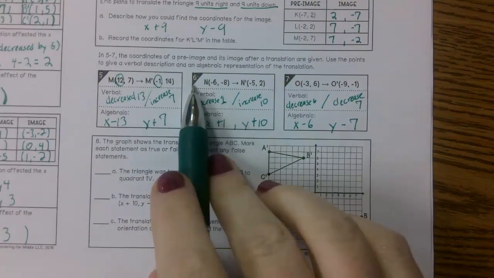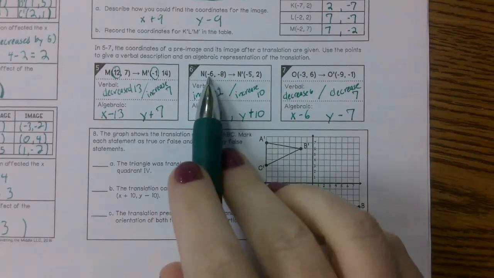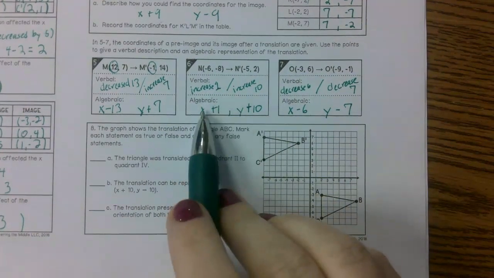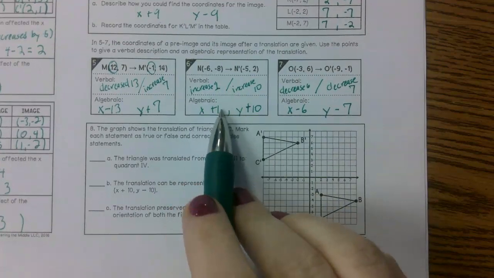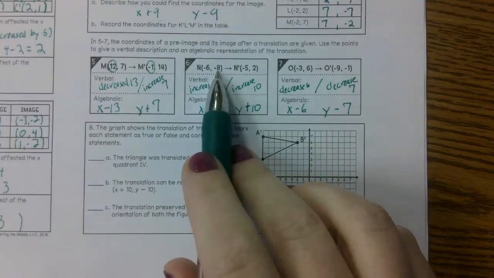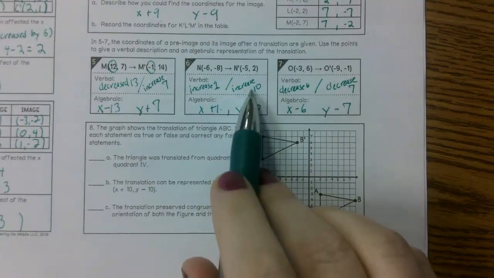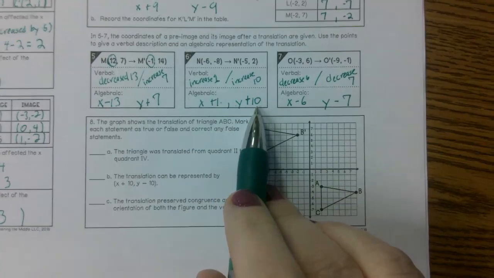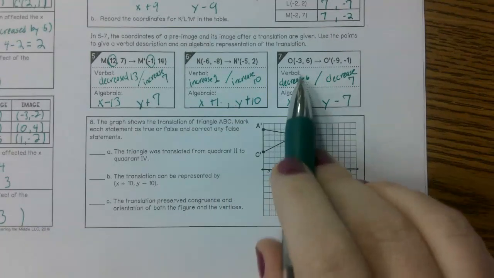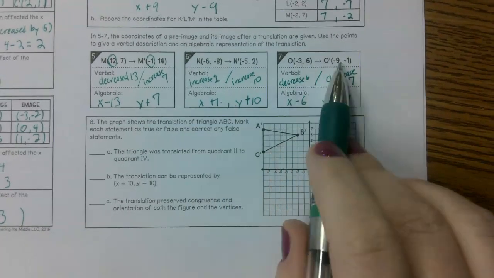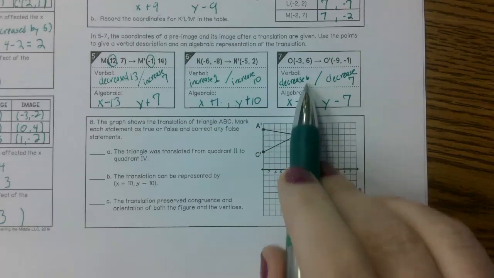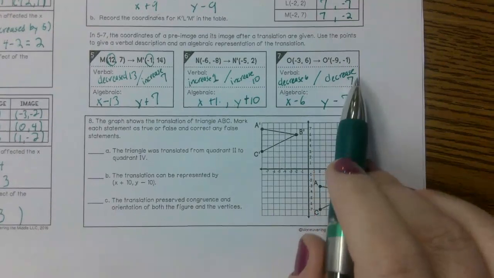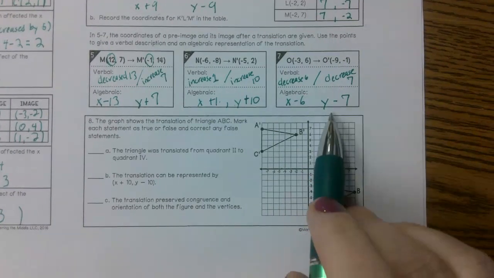So on number 6, the x's, to get from negative 6 to negative 5, increased 1. So we'd show x plus 1. The y's, to go from negative 8 to positive 2, increased 10. So we would show y plus 10. On number 7, the x's decreased from negative 3 to negative 9. That was 6 times. x minus 6. The y's decreased by 7. So that's y minus 7.